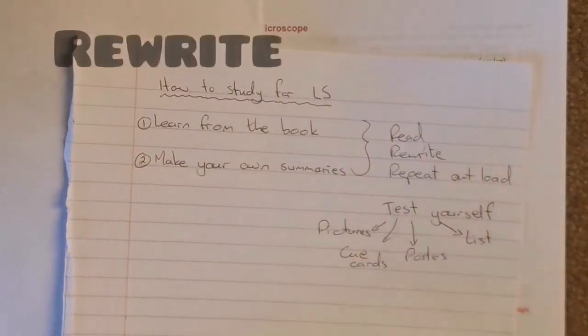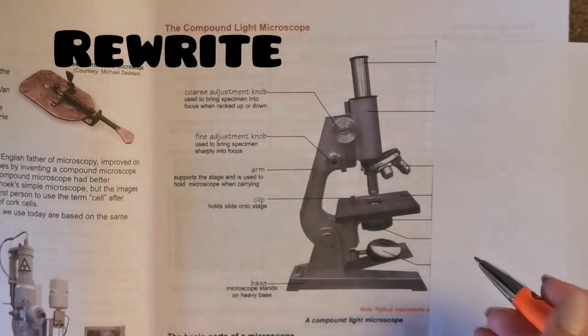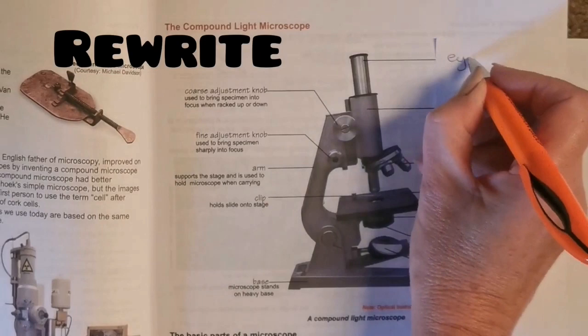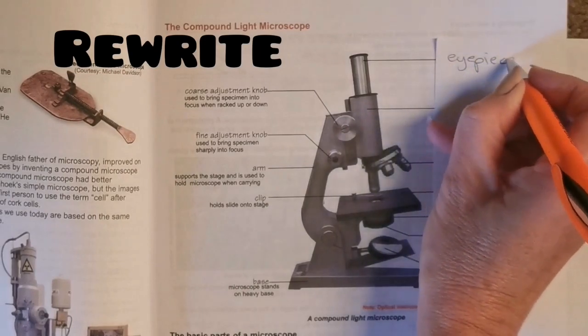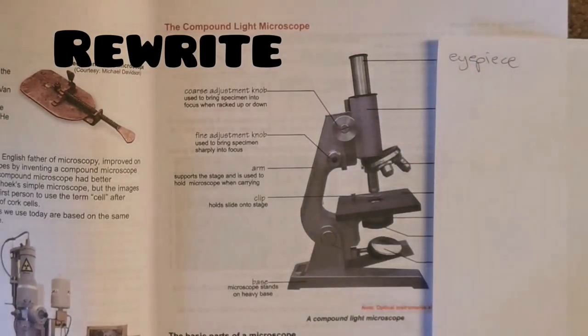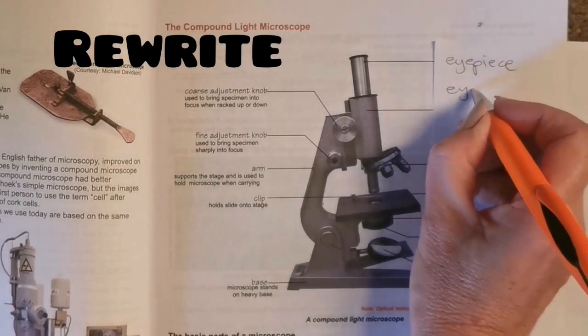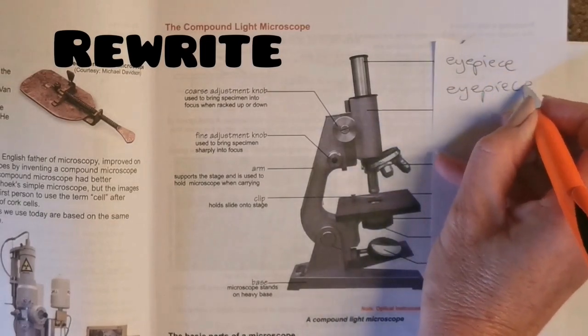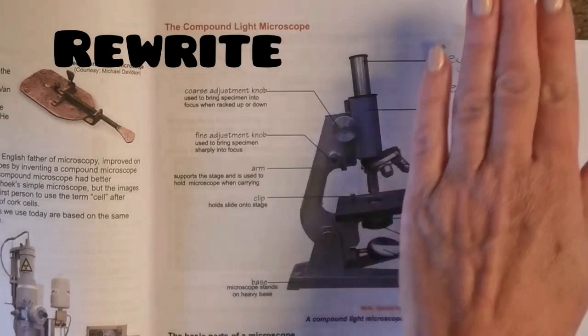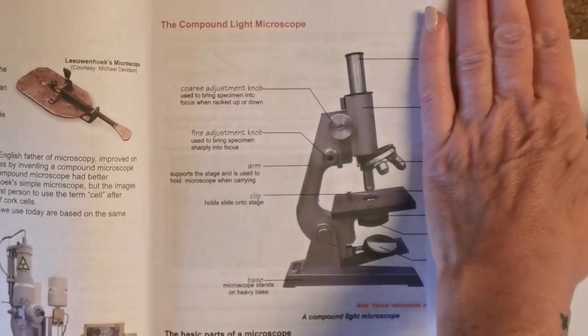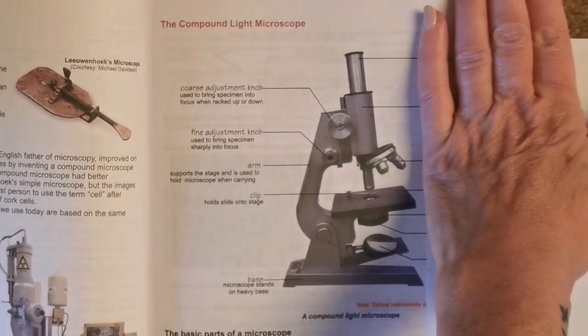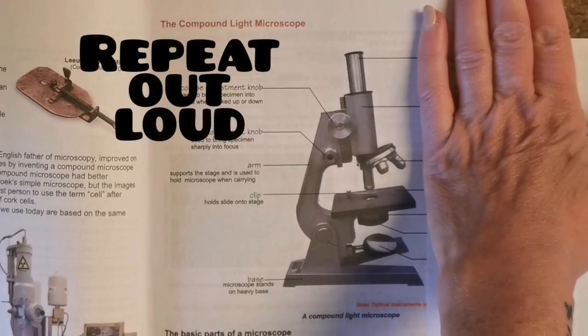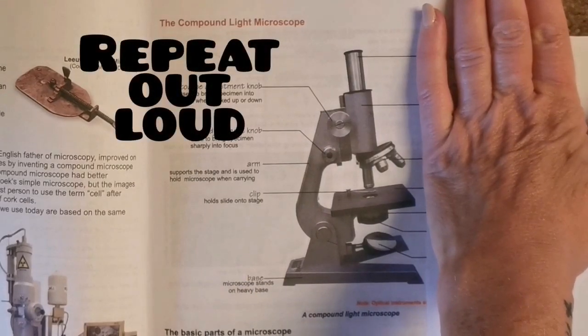Now I'm going to rewrite it. So I'm going to take a piece of paper and I'm going to cover it like this. And then I'm going to write. That is the eyepiece. And just to make sure I know it, I'll write it again. It's the eyepiece. Okay? And then what I do is I put my hand on there, I cover it, and I say it out loud to myself. The top little tube is called the eyepiece. It's called the eyepiece. Great.